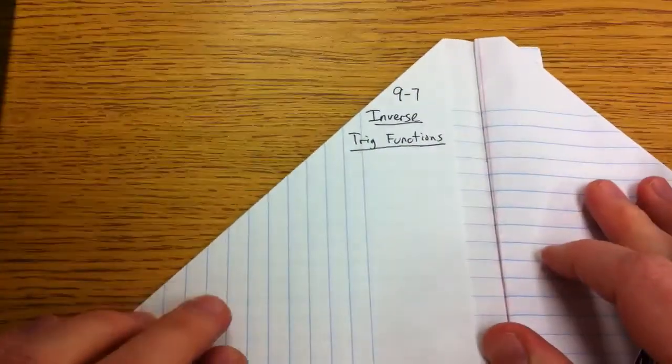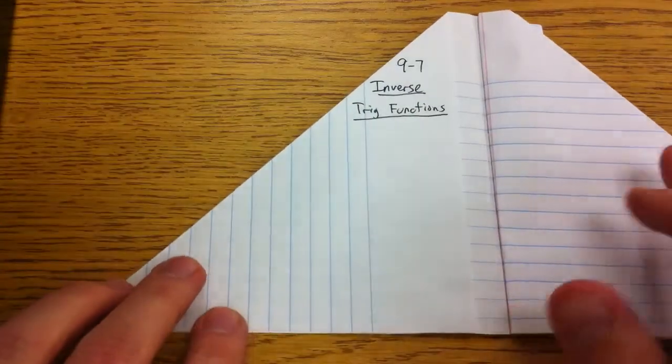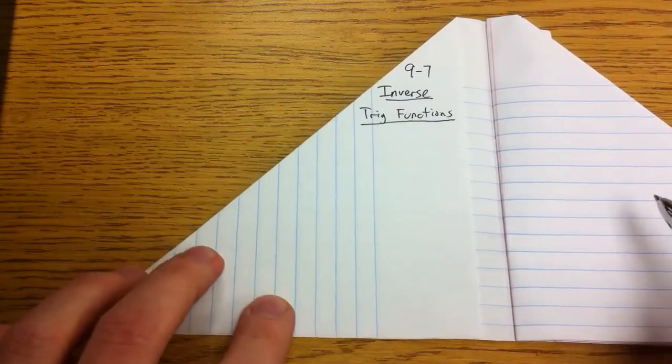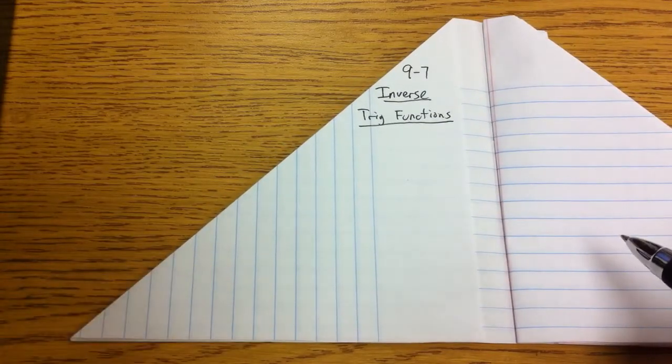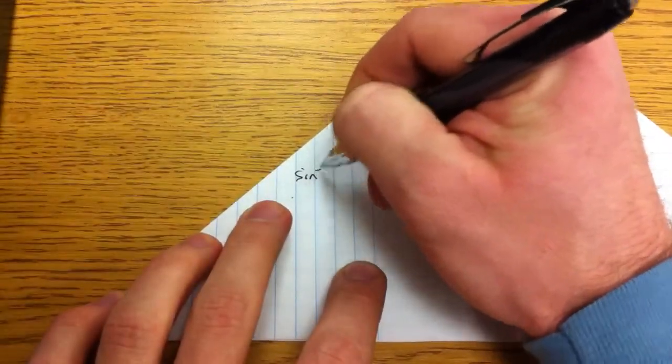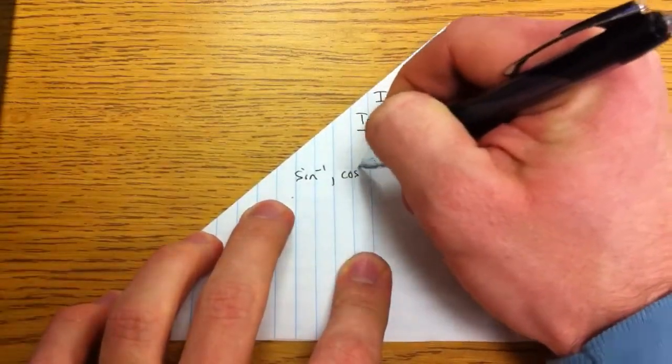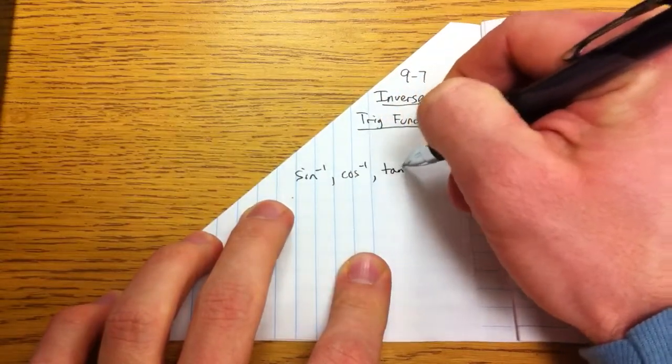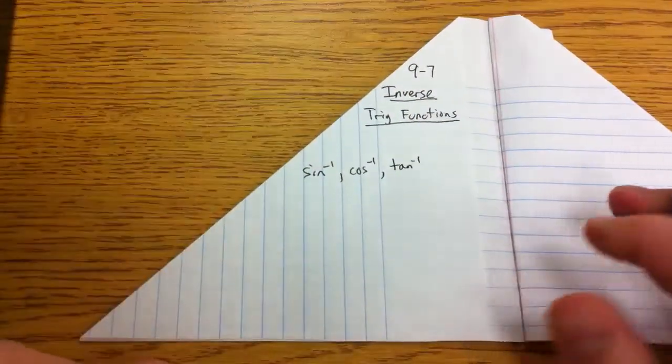Today's notes are 9-7, inverse trig functions. What we've already figured out are the trig functions, the sine, cosine, and tangent. Today we're going to take the inverse trig functions, and they look like sine -1, cosine -1, and tangent -1. We're going to find out what these are used for, what they're good for.